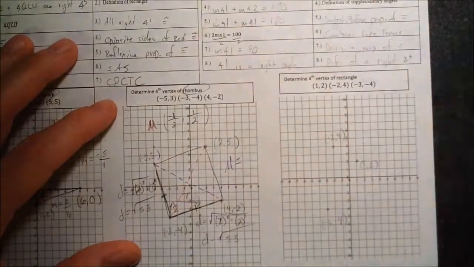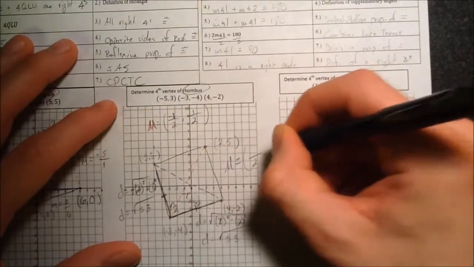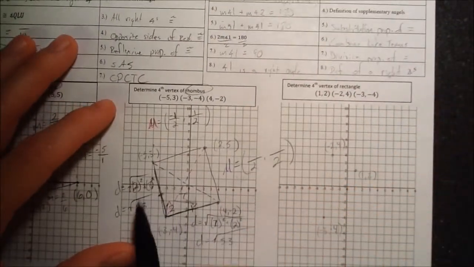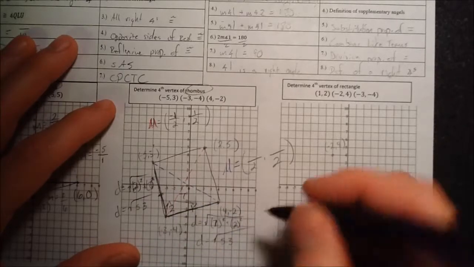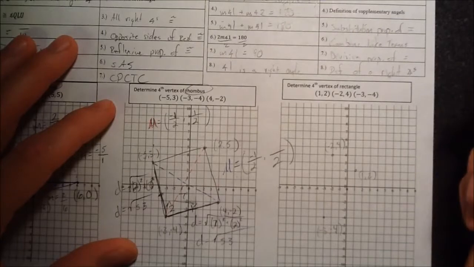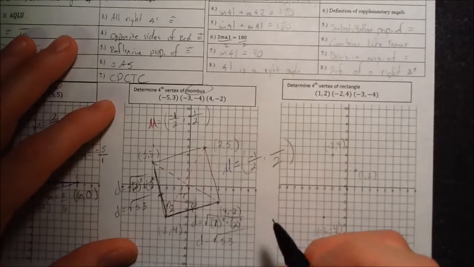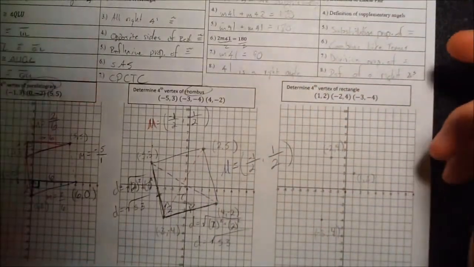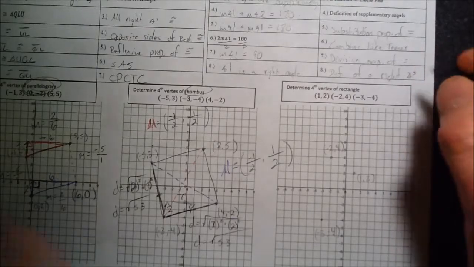So I'm going to do the same exact thing for my diagonal that's in blue ink. I'm going to find the midpoint. So I've got the averages of my x and the averages of my y's. So first look at the x values. It goes from a -5 to a +4. So -5 plus 4, that gives me a -1. And then from 3 to -2, that sum is a +1. So I've just now shown that the two diagonals have the same midpoint.